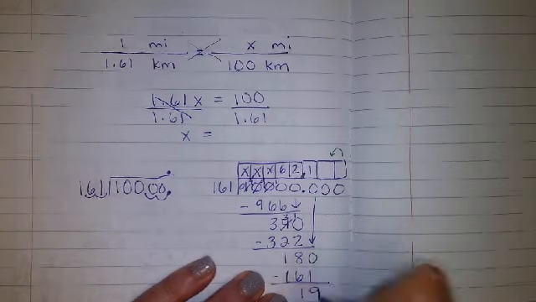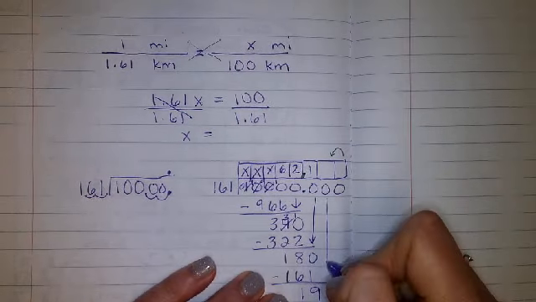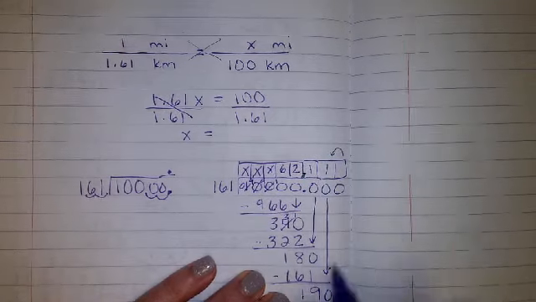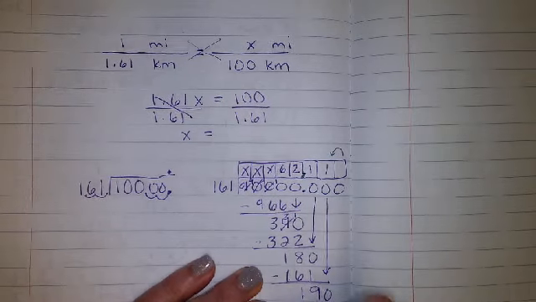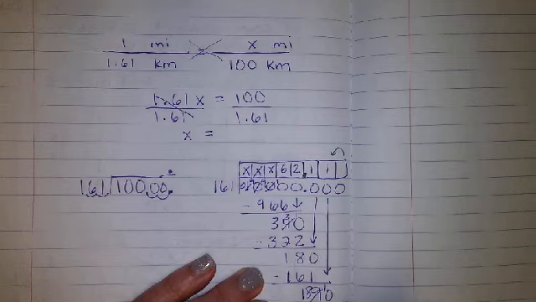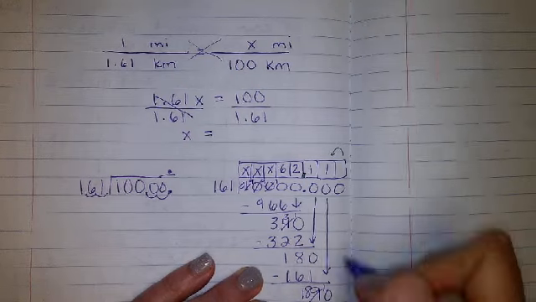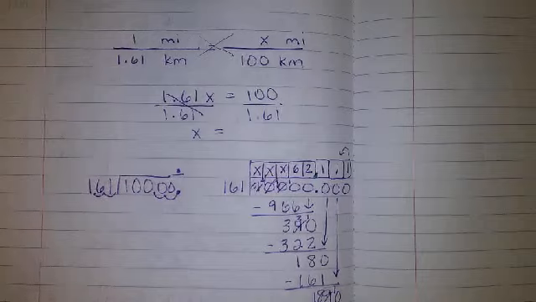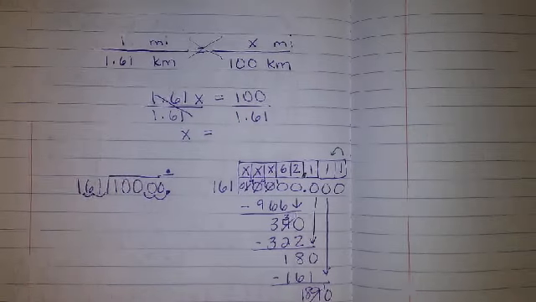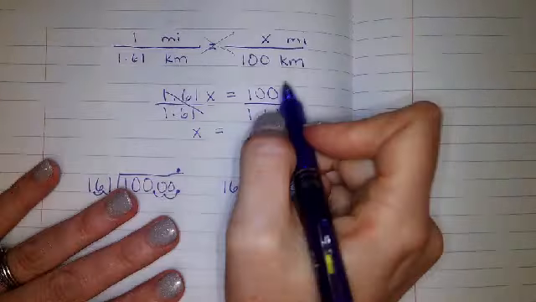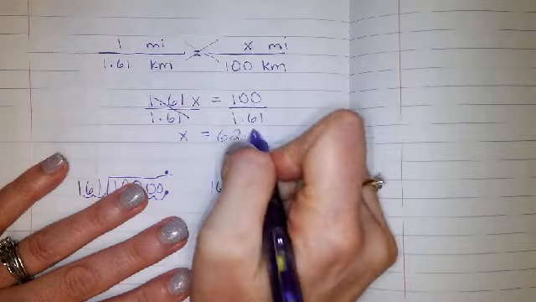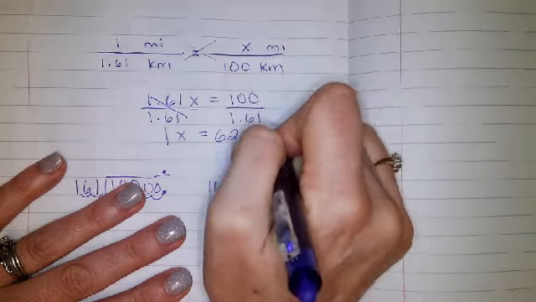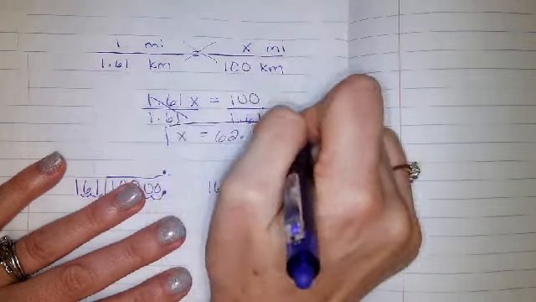So 161 goes into 180 once. That's 161. Subtract is 19. Bring down that next 0. 161 goes into 190 once. That's 161. Subtract is 21. 210 is 1. 161 and whatever's left over. So if I'm going to round to the nearest hundredth, I am going to get 62.11 miles.